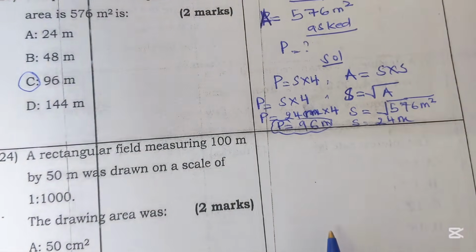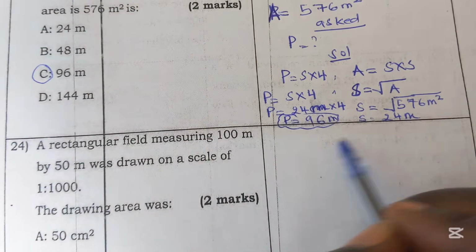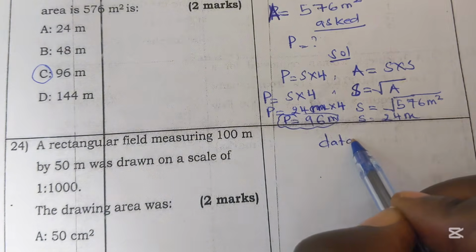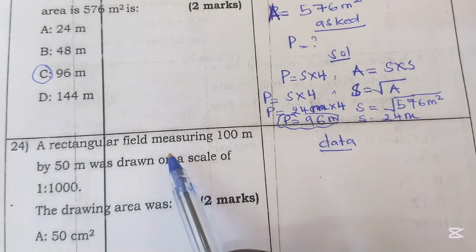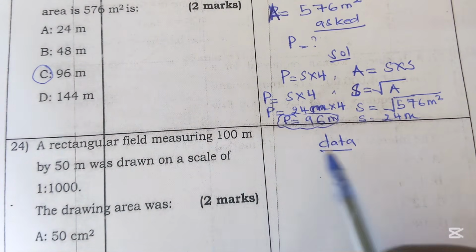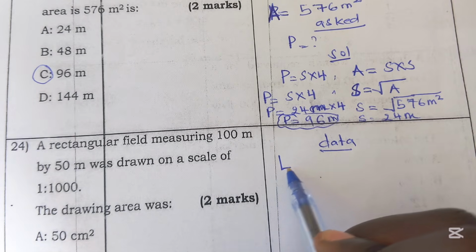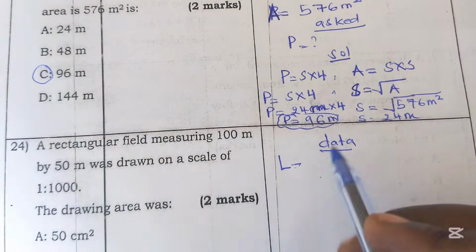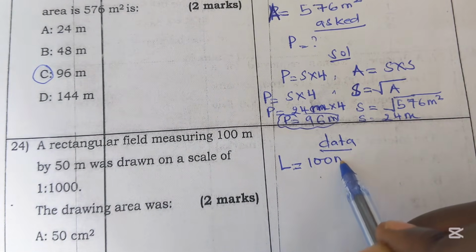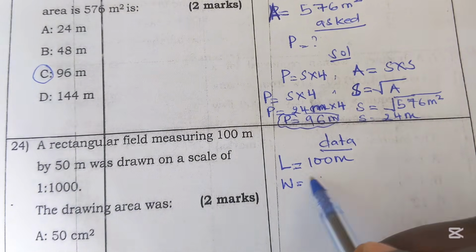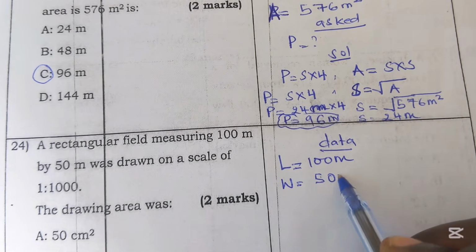Question 24 here, I have to deal with this one. Data given, a rectangular field measuring 100 meter by 50. We know that because it is a rectangle, we have length 100 meter and width which is equal to 50 meter.